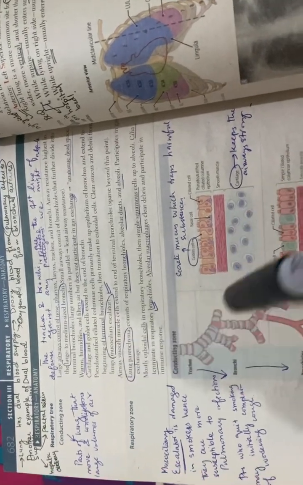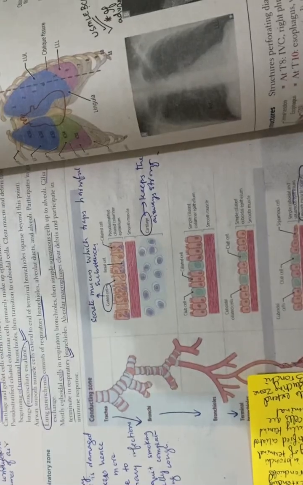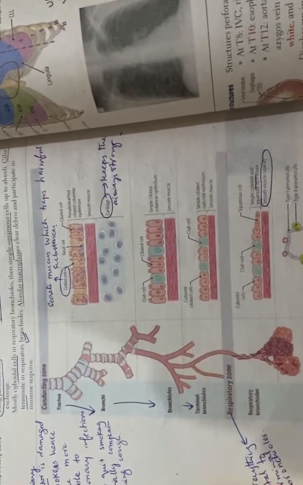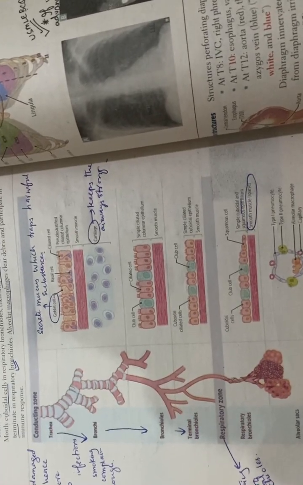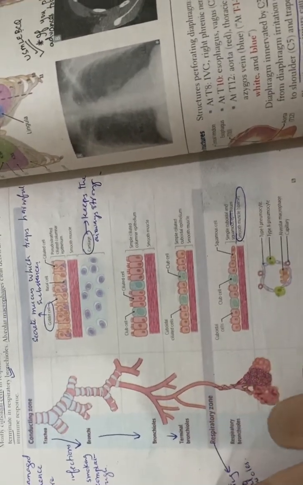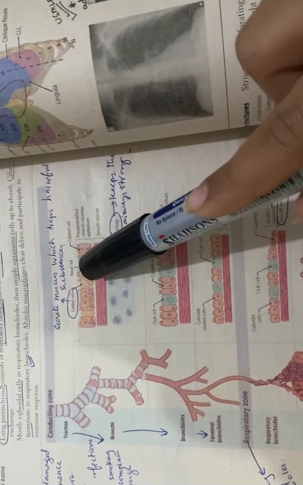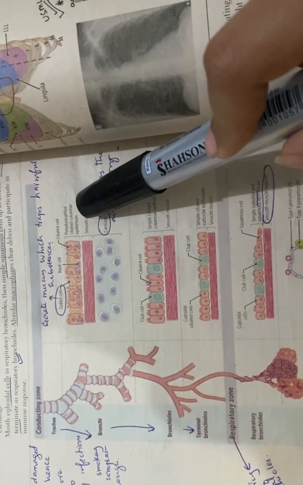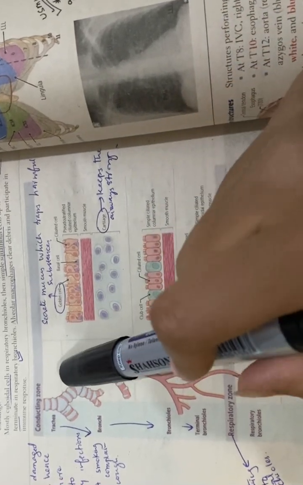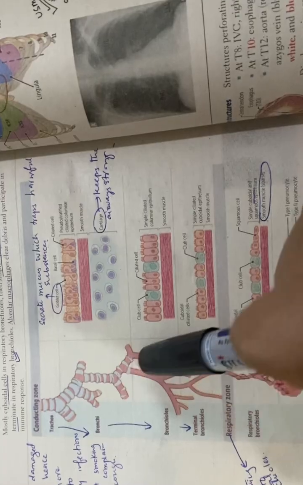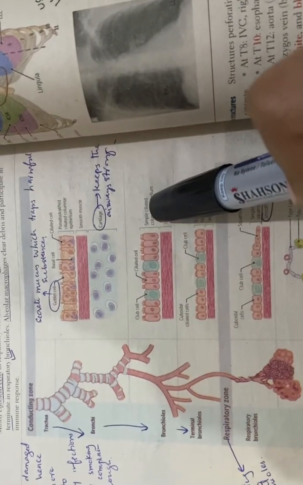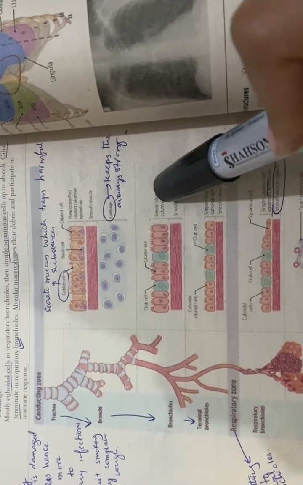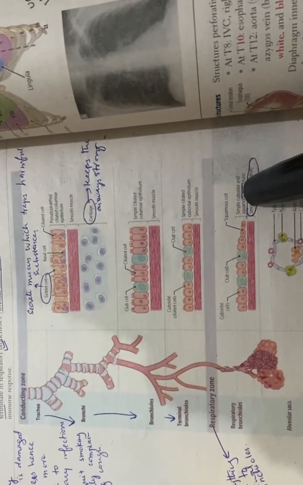Okay, the cartilage. Here you can see a whole diagram showing the histological features of the respiratory tree. In the conducting zone, from the trachea there are goblet cells, basal cells, and ciliated cells. There is pseudo-stratified ciliated columnar epithelium, which extends only from the trachea to the bronchi. As it goes down, the pseudo-stratified ciliated columnar epithelium starts becoming simple ciliated columnar, because at the end it's going to turn into simple squamous.